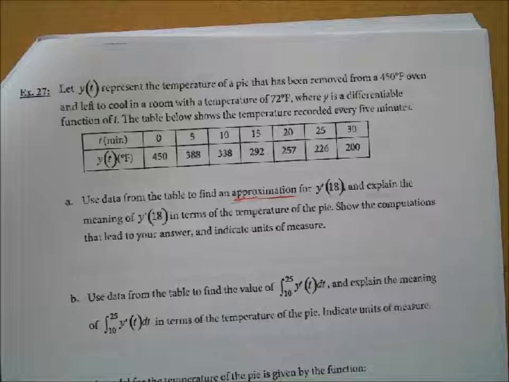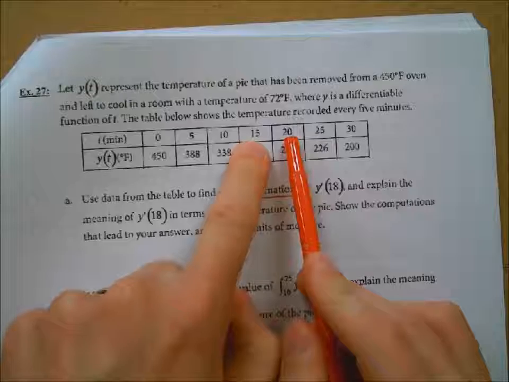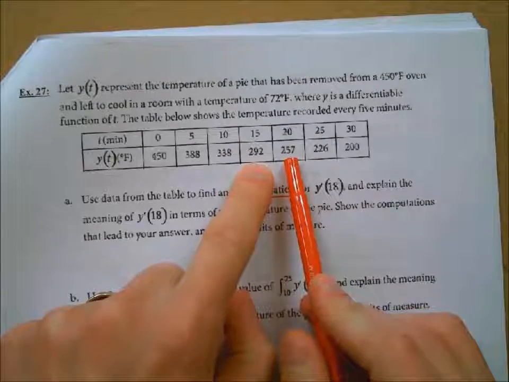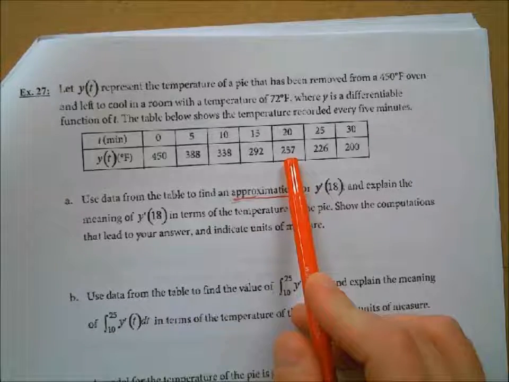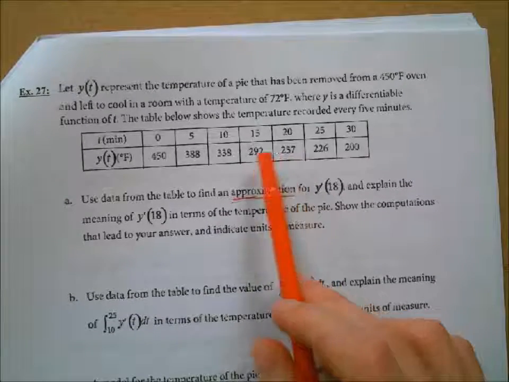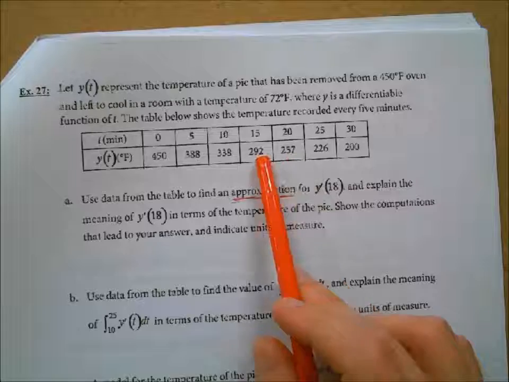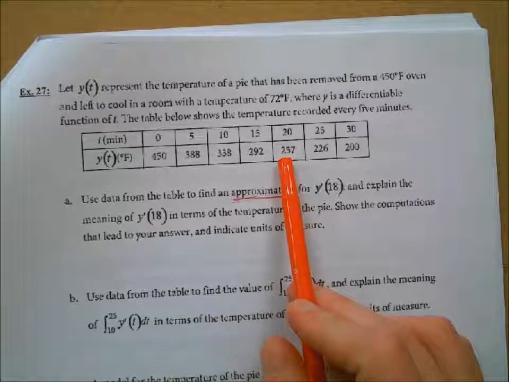Where would 18 show up here on our table, if it were on our table? Yeah, between 15 and 20. And so, if we follow typical behaviors here, we would expect y of 18 probably to be between 292 and 257. We're not sure, though.